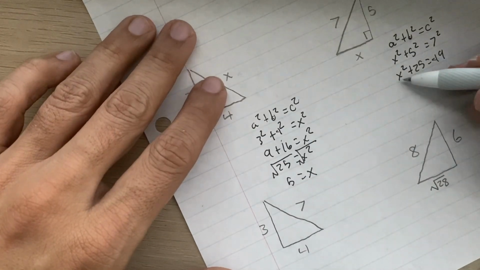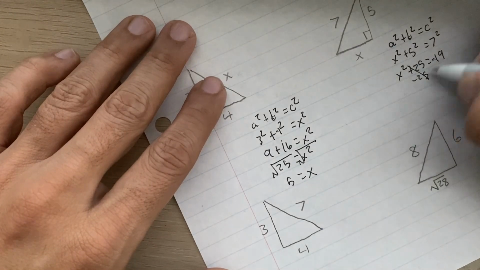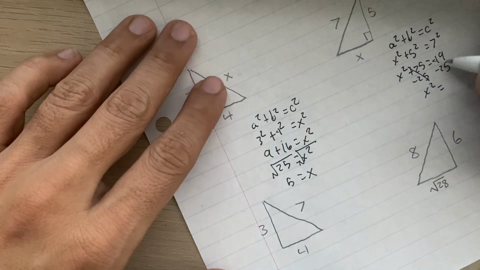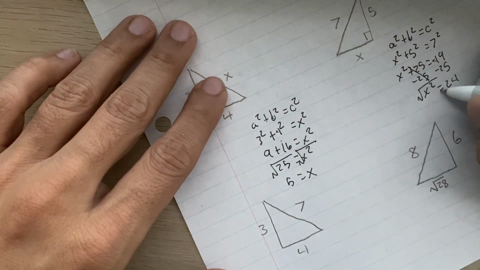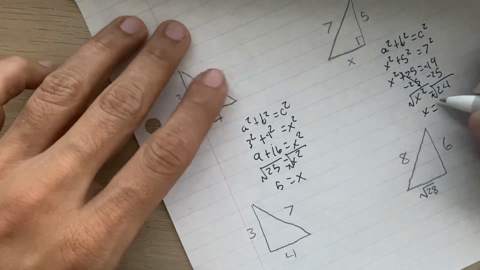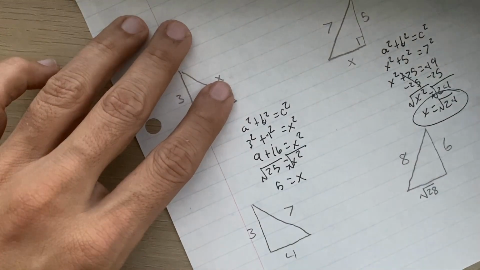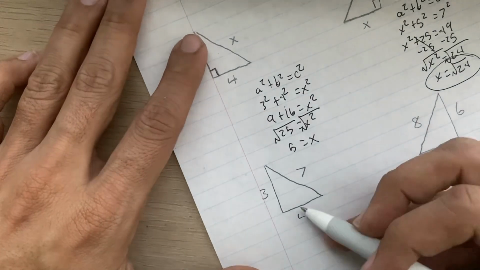So remember, we're solving for x, so we have to leave it by itself. So we're going to subtract the 25. X squared equals 24. Square root. This doesn't have an actual square root, so we're just going to leave it as square root of 24. Okay?